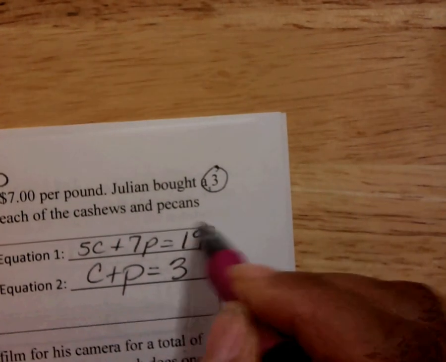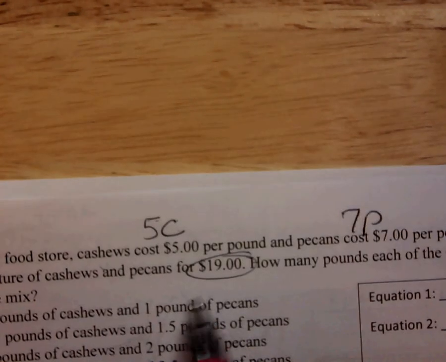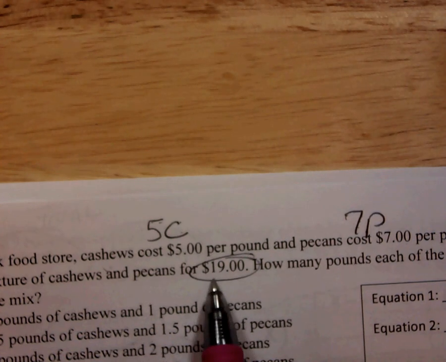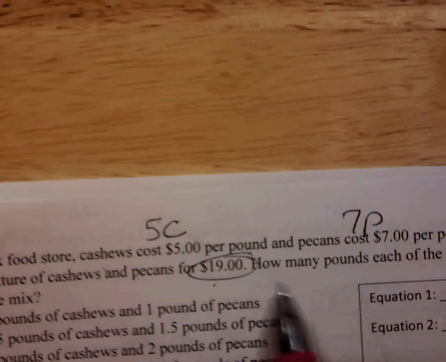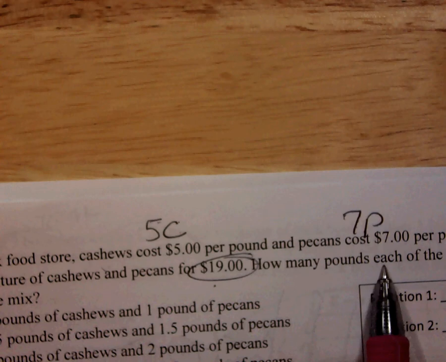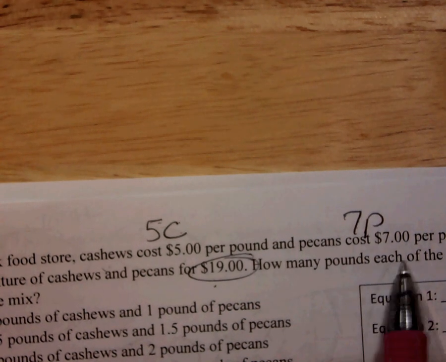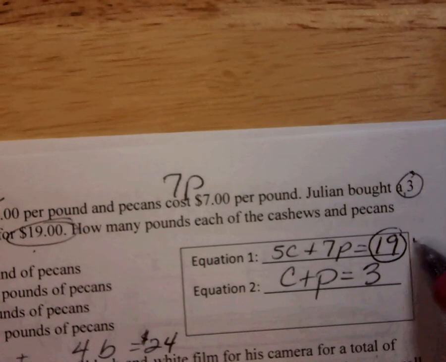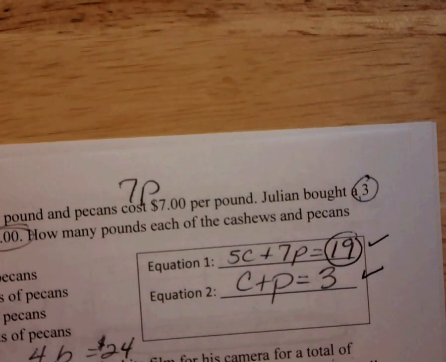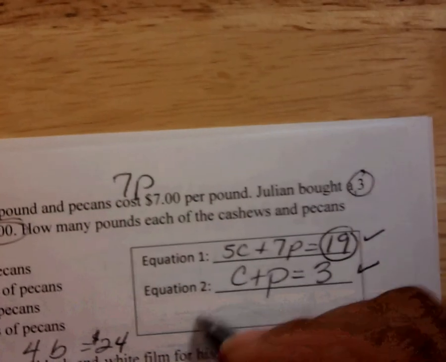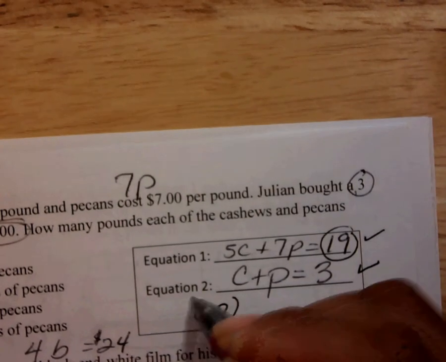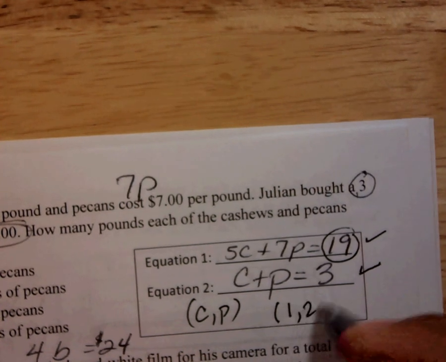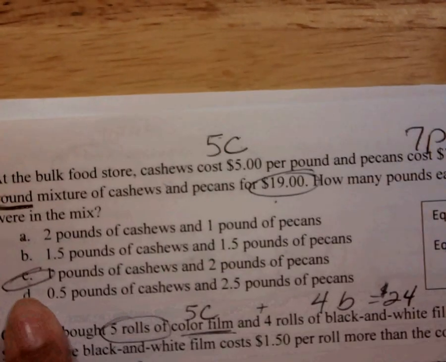Well, you see how this equals 19? That's the total amount that it costs to buy those 3 pounds. Now on your paper it says 9, it should say 19, sorry. And then the last thing it says how many pounds each for the cashews and the pecans were in the mix. Well, once you have your 2 equations, then you do menu 3-2. When you do menu 3-2, it says that CP is the way you set it up, hopefully, and the first number was 1, the second number was 2, meaning the answer is C.